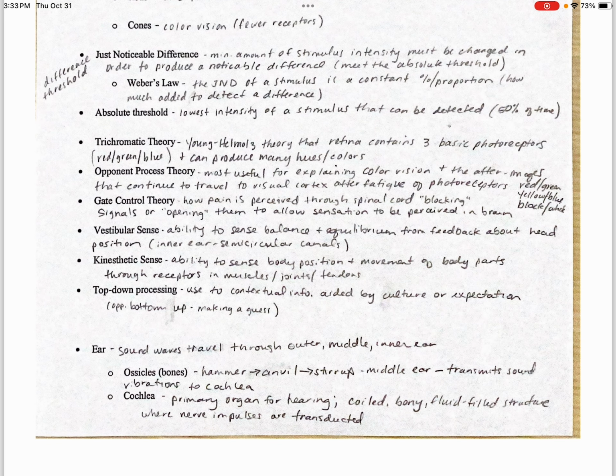Top-down processing. This is used for context. We use top-down processing to use contextual information that's aided by culture or expectation. So we take the context of something, and then basically we understand it based on something we already know, what we expect to see, something that we know is true of our society or our culture. And so we use all that contextual information.